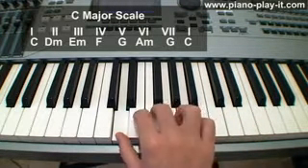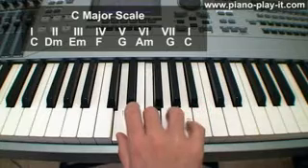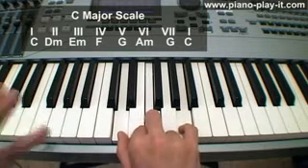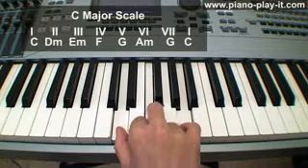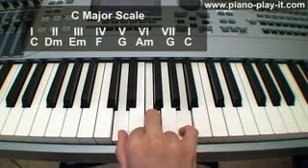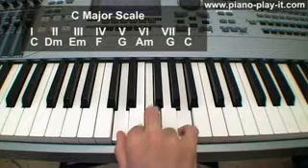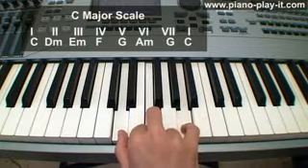Now we're going to go to the 2nd degree, which is D. We're going to skip the E, go to F, skip the G, go to A. So we are choosing the range of thirds within the scale, okay? And we got a D minor chord. So the second degree of the C major scale is D minor.